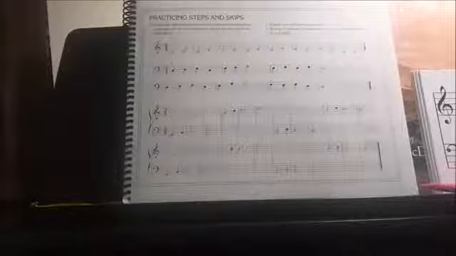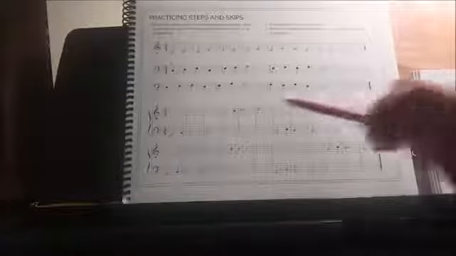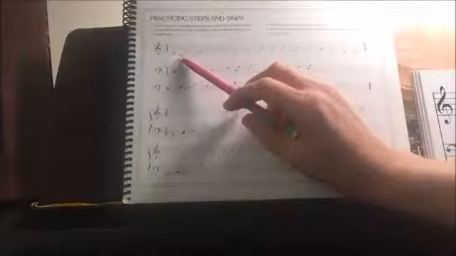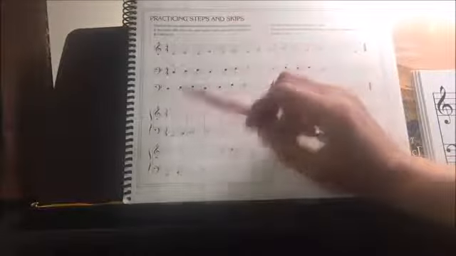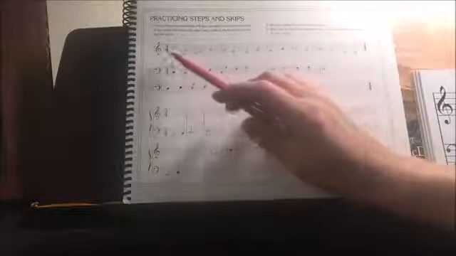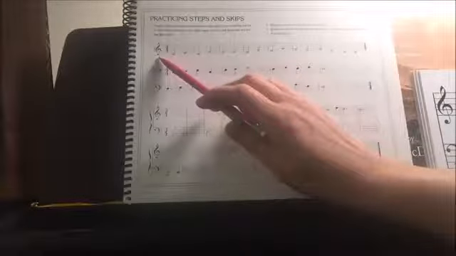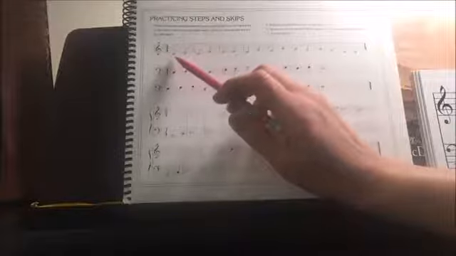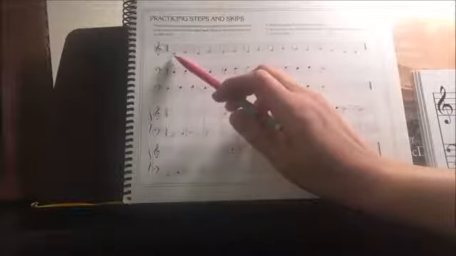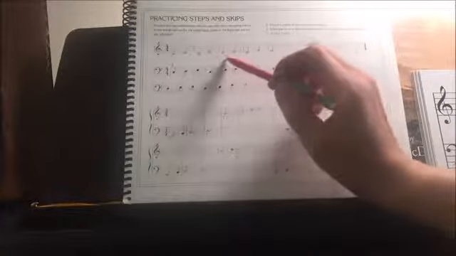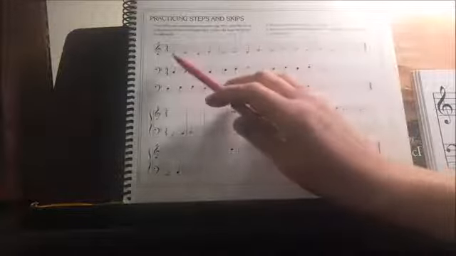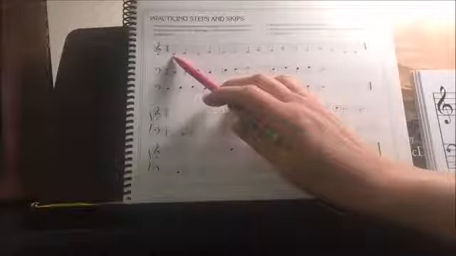On page 51 of your manual, they now have some exercises that they would like you to do, paying attention to the steps and skips that you're going to be playing. So let's look at this very first line. You're going to be here in the treble clef. What I want you to do is I want you to play along as I say what's going to be happening here with the skips and steps.